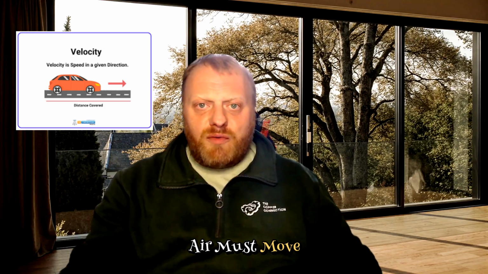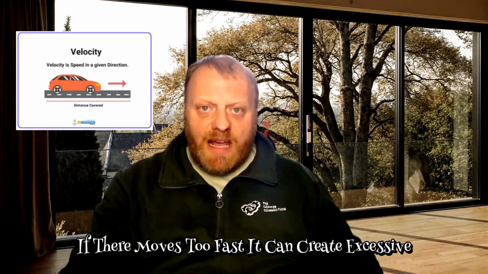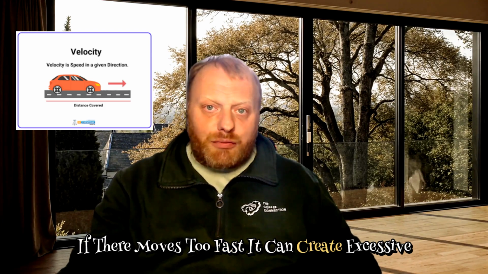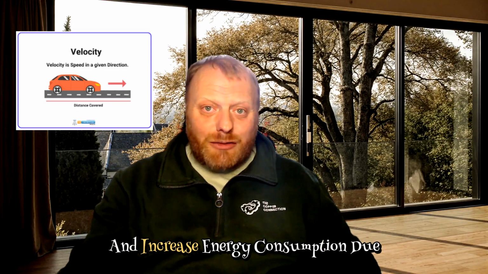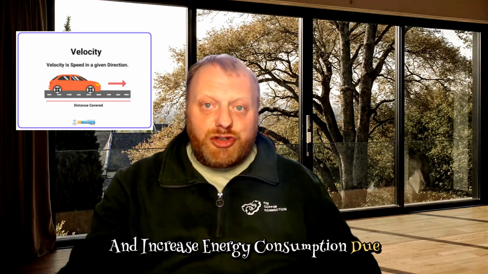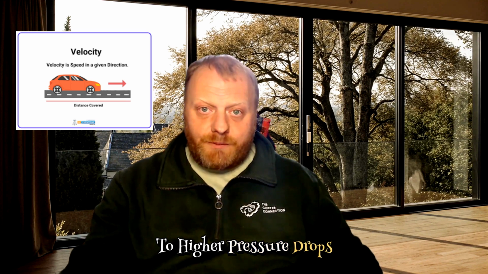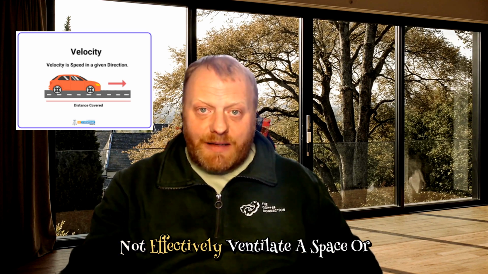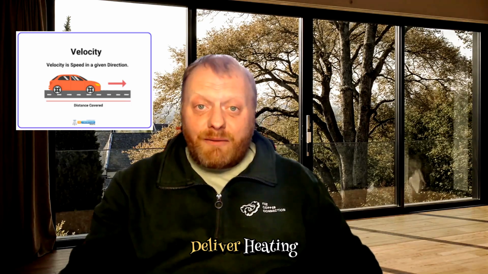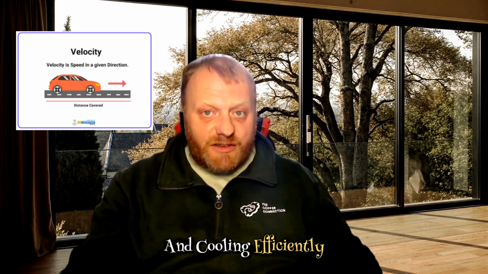So airflows in ducts, air must move at specific velocities. If air moves too fast, it can create excessive noise, cause vibration in the ductwork, and increase energy consumption due to higher pressure drops. If it moves too slowly, it might not effectively ventilate a space or deliver heating and cooling efficiently.